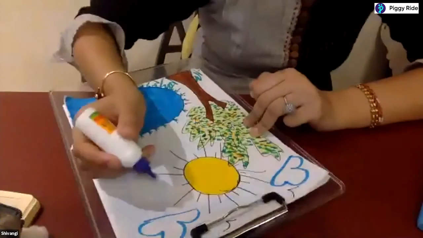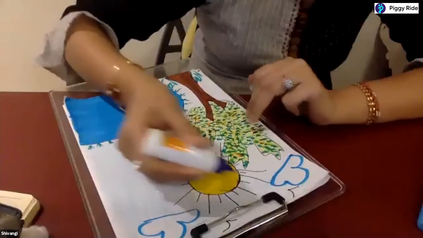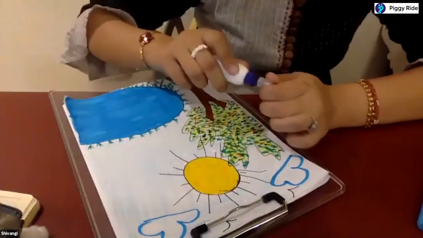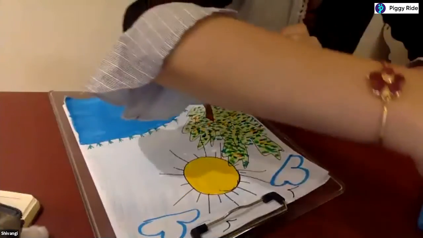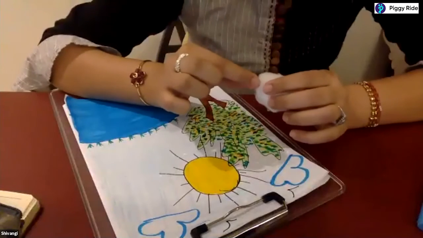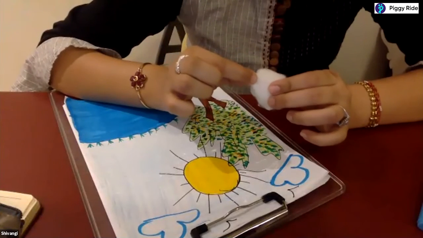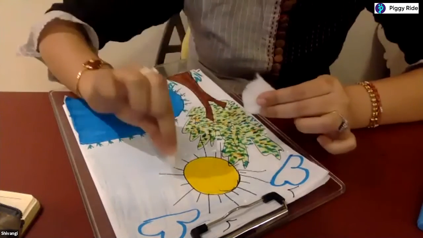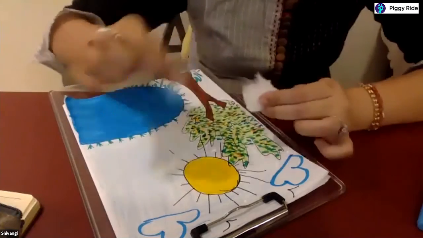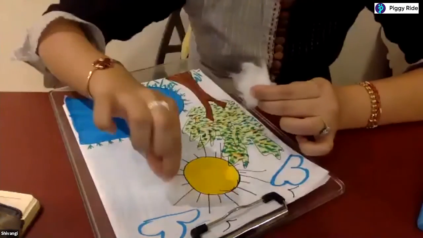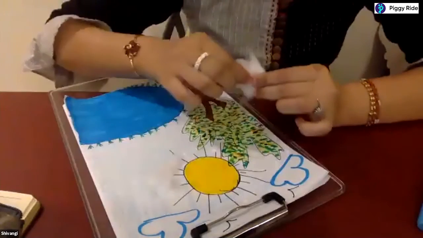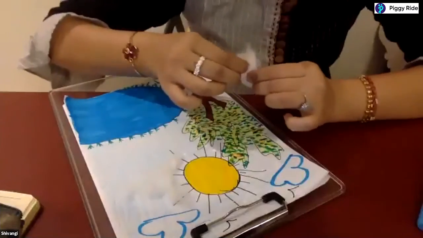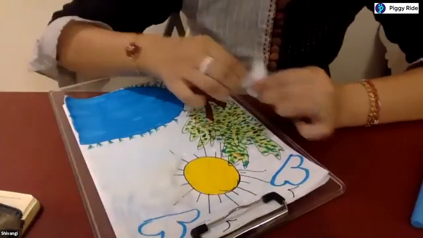Take a little glue. Spread it here, somewhere. Very little, okay? We don't want much. Spread the glue. Take the cotton. See this step properly. Take the cotton. Pull a little cotton from here. Stick it. Little more. Stick it. Like this. Follow the procedure and make white cotton-like clouds.